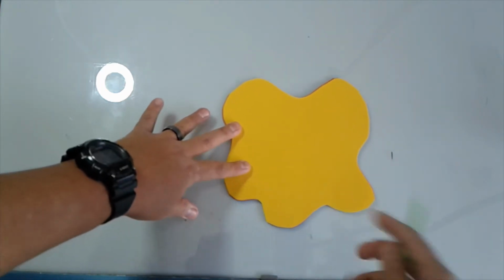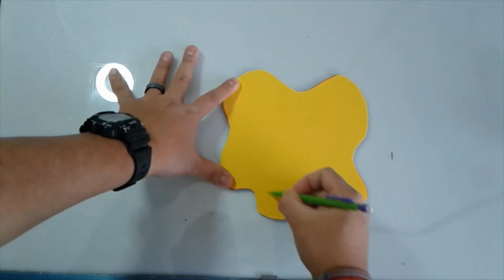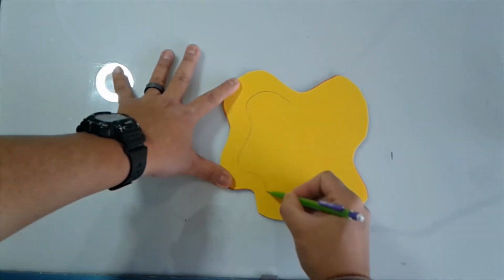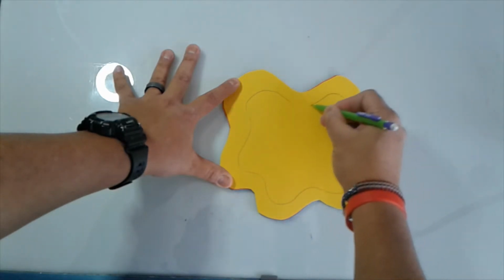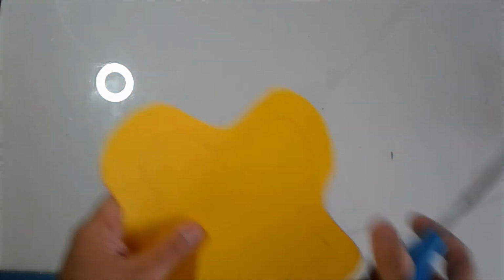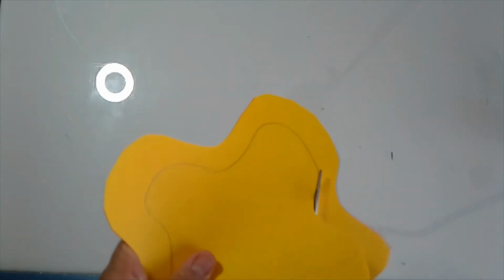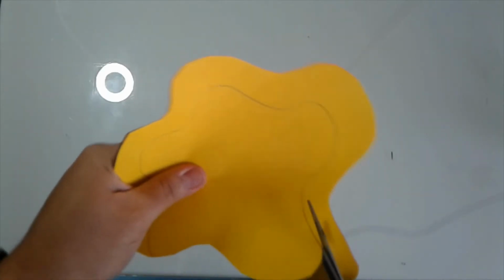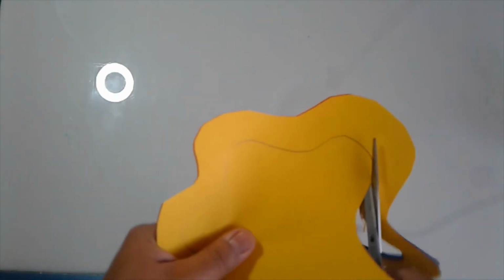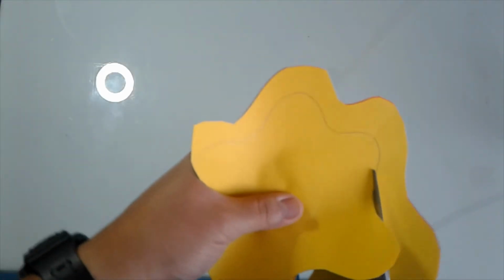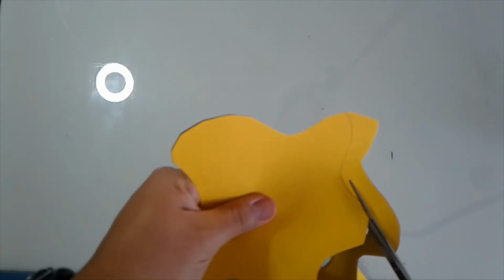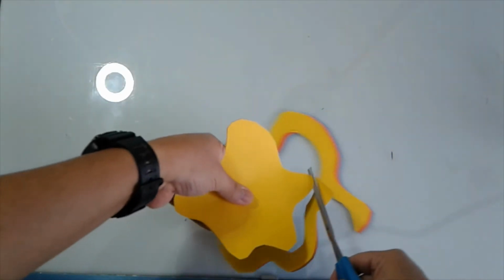Now I'm going to go to this one. And what I'm going to do is draw just on the inside. I'm going to follow the shape, just a little bit smaller. Alright. There we go. And again, scissors. Cut it out. Kind of got out of my line, but there we go. Almost done with this one. There we go.